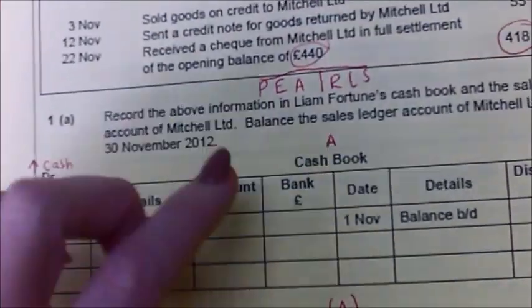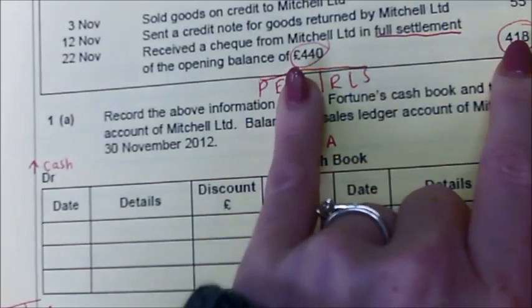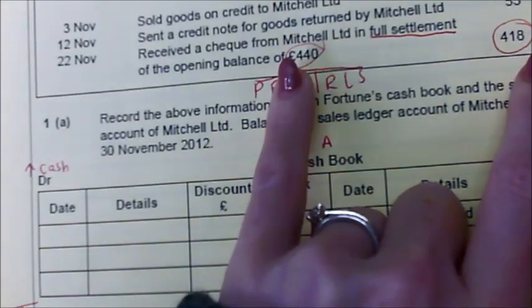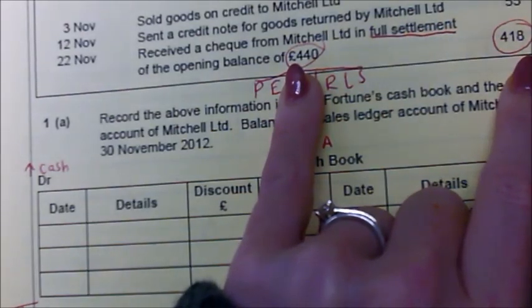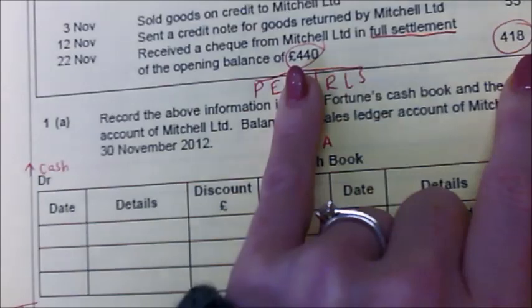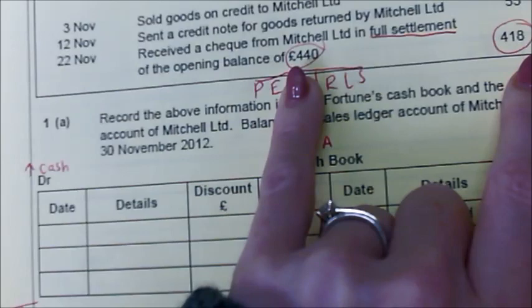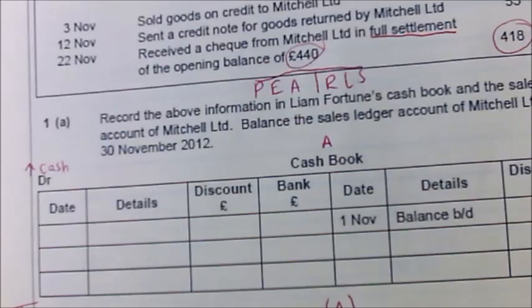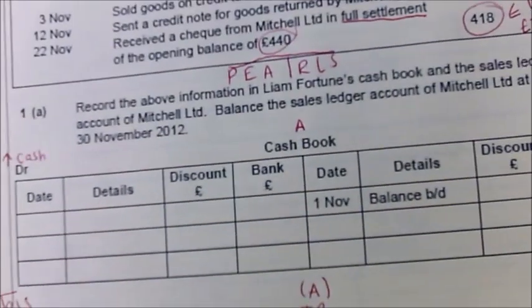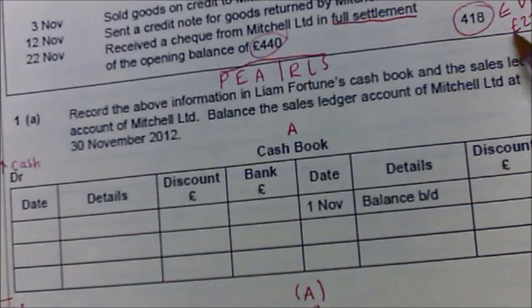But what we can see here is that it's in full settlement, but those two numbers do not match. The reason this will be recorded as a full settlement is we must have given, okay, so we've allowed a discount of £32. Not 32. £22. Sorry about that. Yep, just doused myself there. Okay, right, so what I want to do then is record both of these in Mitchell's accounts.